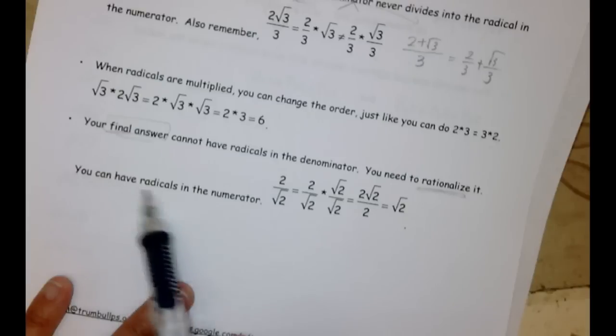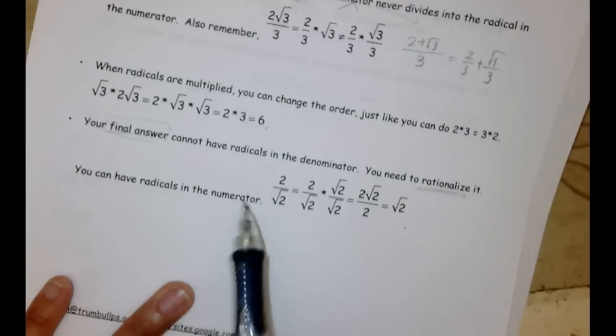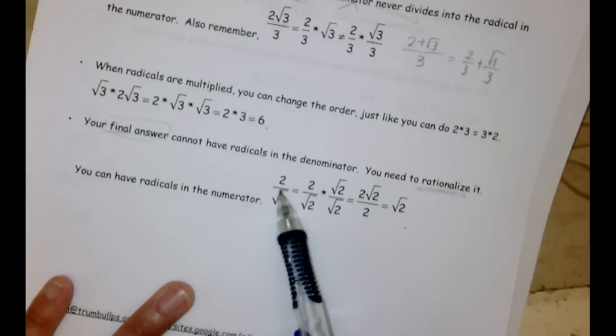You can have the radicals in the numerator. The radicals in the numerators are okay, but not in the denominator. So if you have 2 over root 2, there is a radical in the denominator. We have to get rid of this.